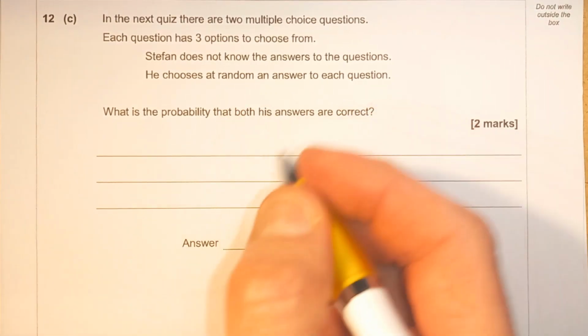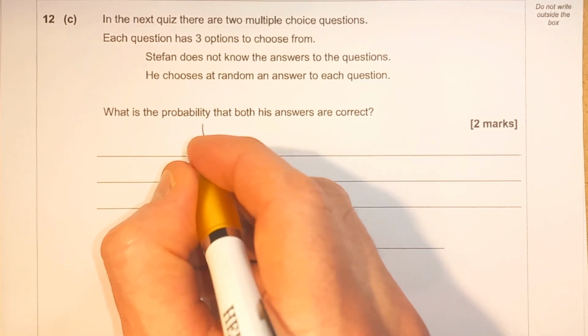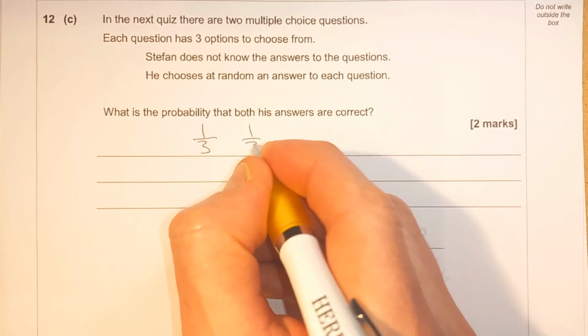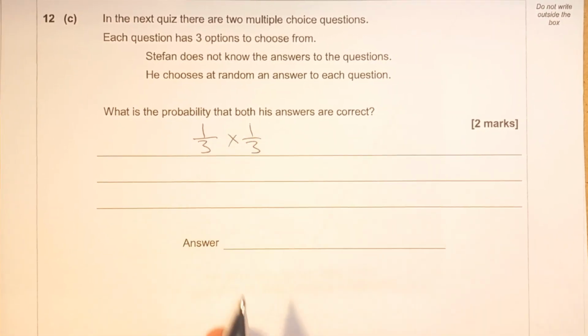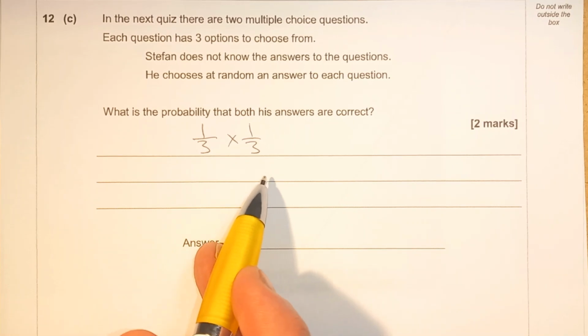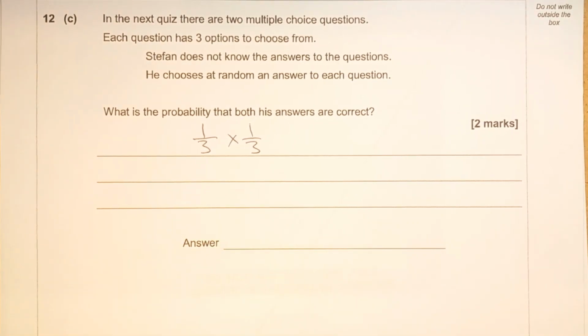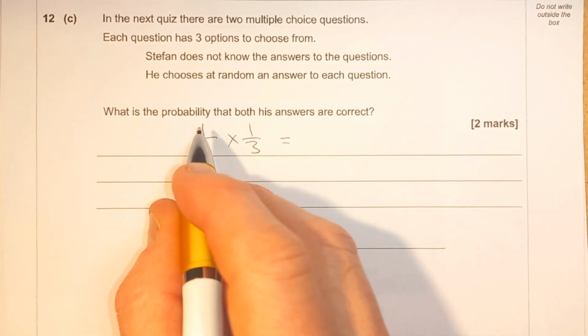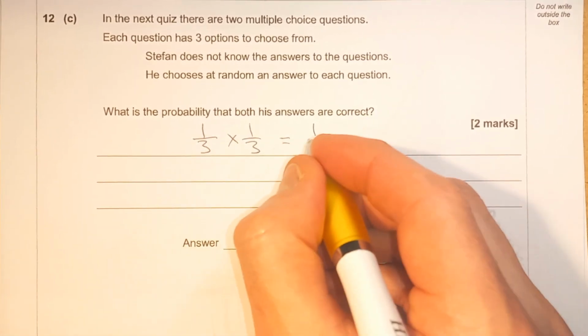Okay, well, if you think of the first question, it's going to be 1 out of 3. And if there's another question, it's going to be 1 out of 3 as well. Now, we need to multiply these together. The easiest way to think is, well, if you added them together, it wouldn't make sense, because that would give you 2/3. And that would suggest the chance of picking 2 random right answers is more than the chance of picking just 1 random answer. Okay, so rather than thinking, why do we multiply? You can just think, well, it has to be multiplied because it can't be added. So 1 times 1 is 1. 3 times 3 is 9.